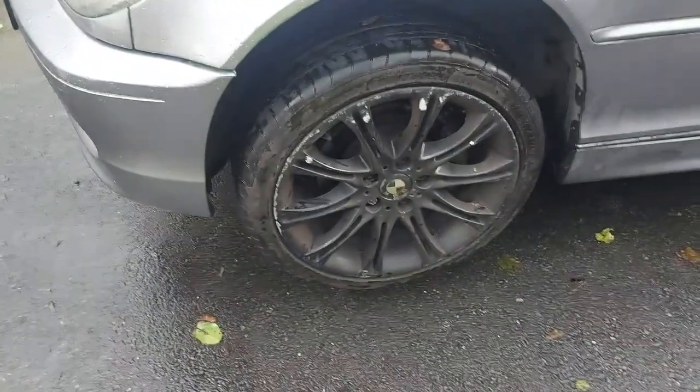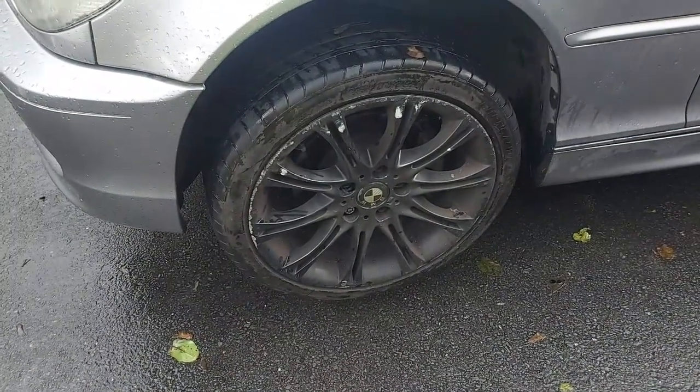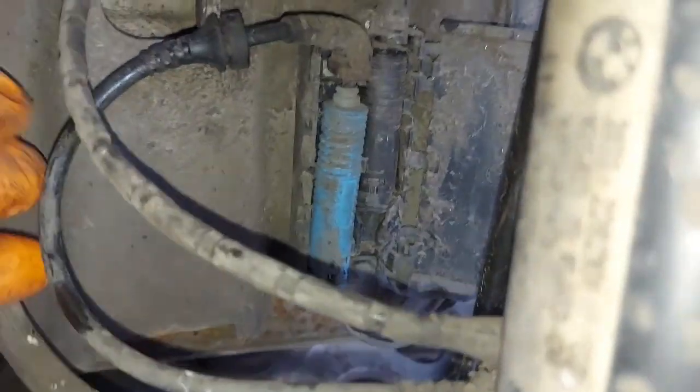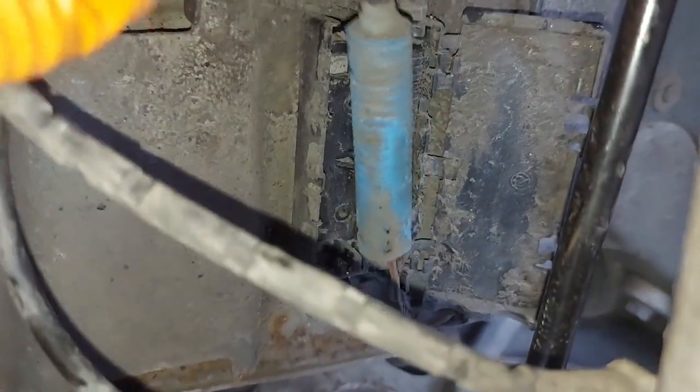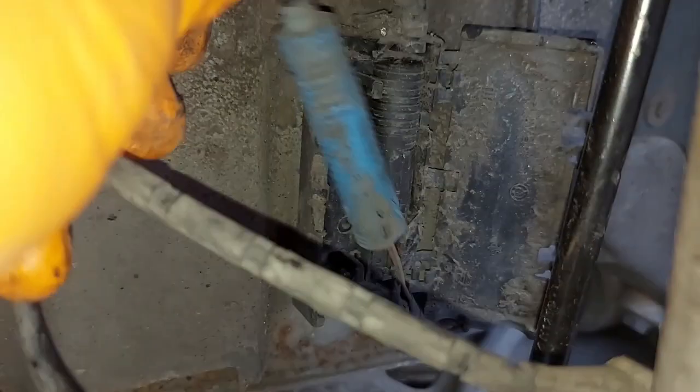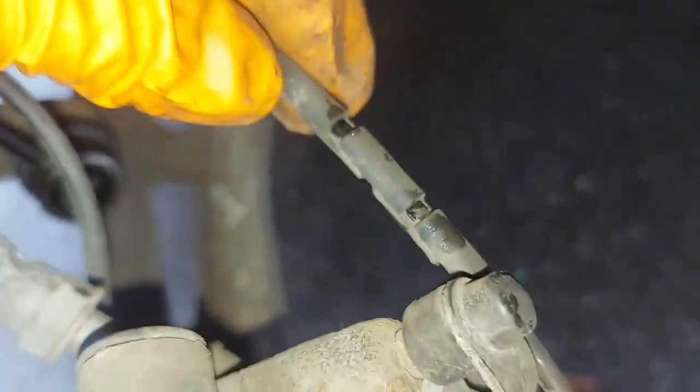So I'll remove the wheel and then check and see what could be going wrong. The blue connector here is for the ABS sensor. That's that one there. This is just a brake pad wear sensor. But we are looking for the ABS, which is that one there.